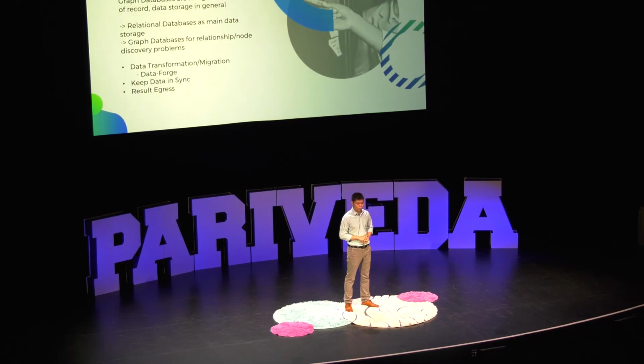Last is result egress. So after we query the graph database, we get our answers. But that kind of answer is probably pretty bulky. We probably have not just a couple of recommendations, we have tens of thousands of recommendations.